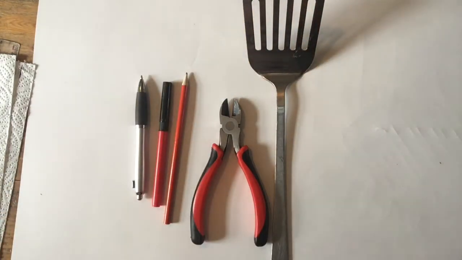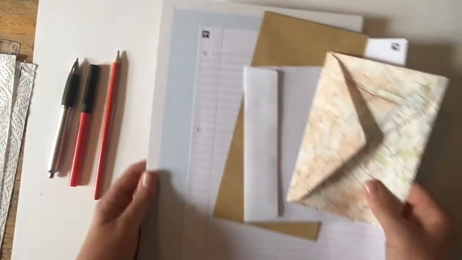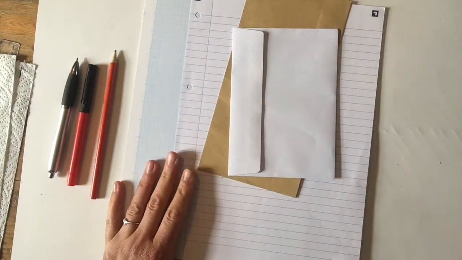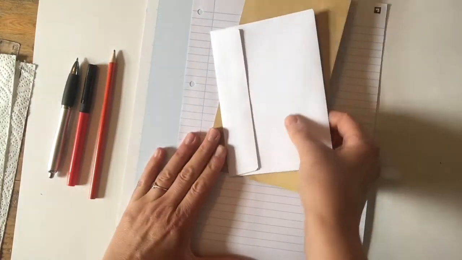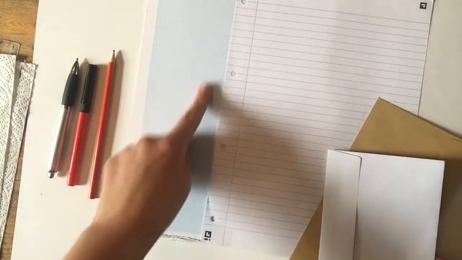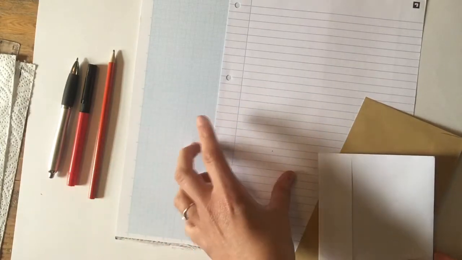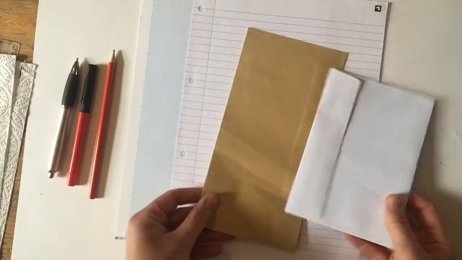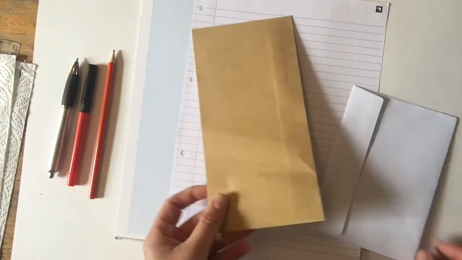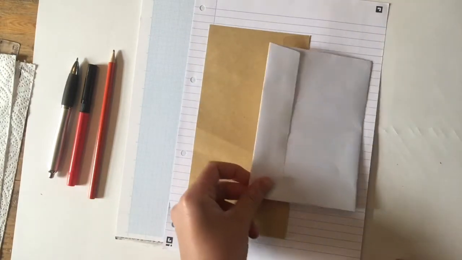Now, what you're going to spend time doing in the first lesson today is not sitting drawing, it's going to be looking around your house and sourcing some unusual things to draw onto. Now, I thought things that you are likely to have around your home that you could start with is some graph paper, some lined paper, and different kinds of envelopes, different shapes and different colours.